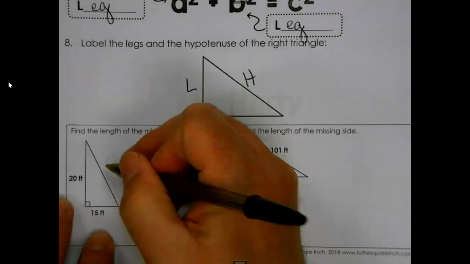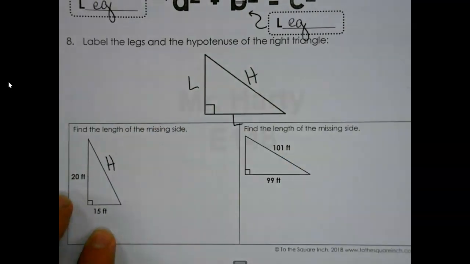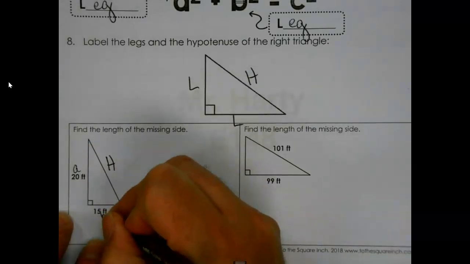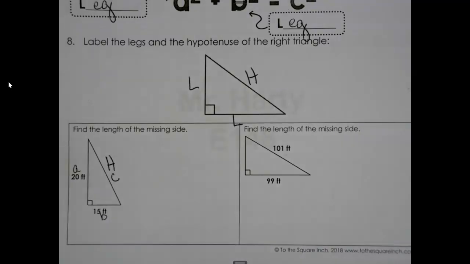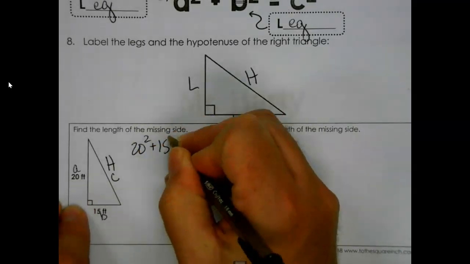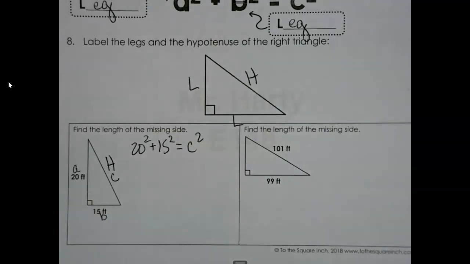Here are my legs. I'm missing my hypotenuse. Maybe we even want to label these A, B, and C, because that's more of what's in our equation anyway. So we do 20 squared plus 15 squared equals C squared. That's going to be our hypotenuse.